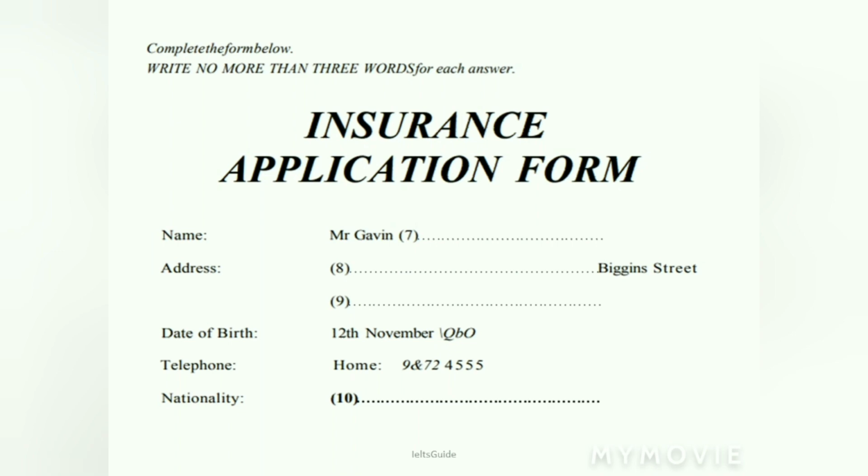Can I arrange the policy over the phone? Sure. Just let me get the details down. So, that's Mr. Gavin Murray. That's Murray. And the address is? It's 16C, Biggins Street, South Hills. Okay. 16C, Biggins Street, South Hills? That's right. It's 2 words. South Hills. And your date of birth is? 12th of November, 1980. And your contact number? Home phone number is 9872 4855.